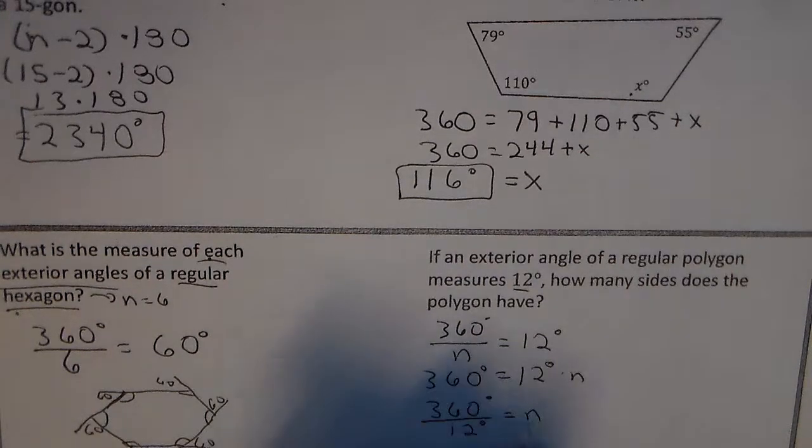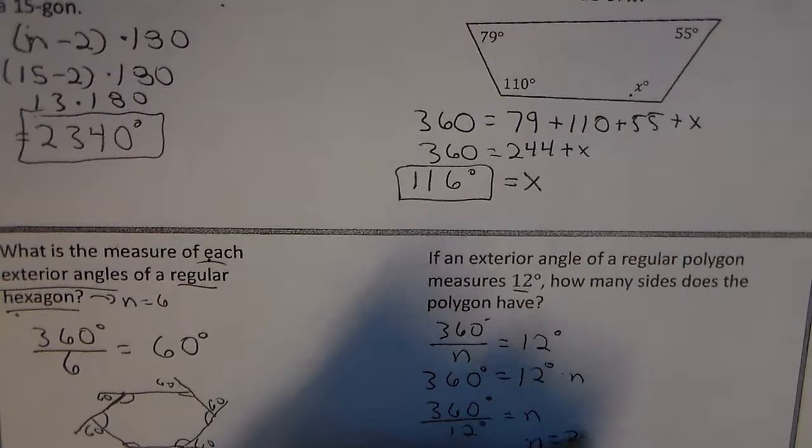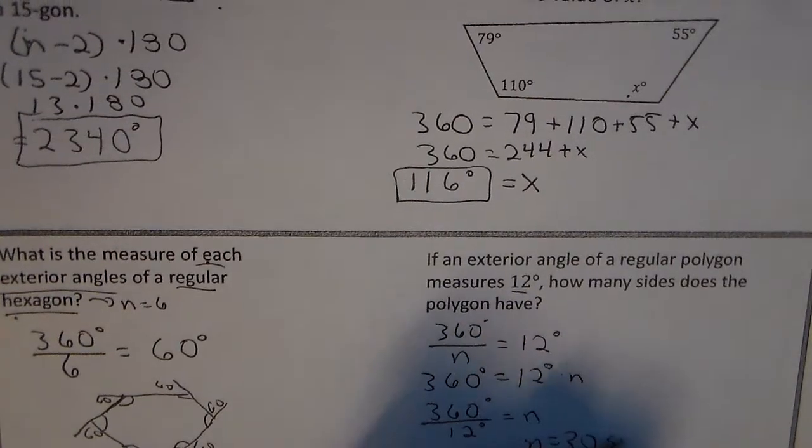That gives me that n equals 30, so there's 30 sides.